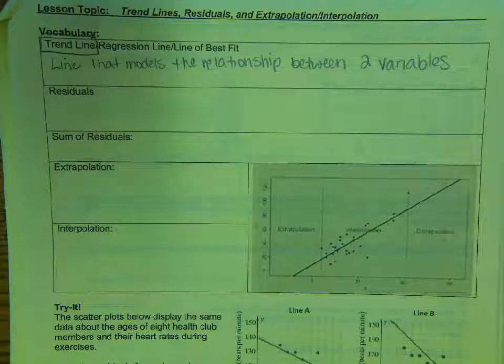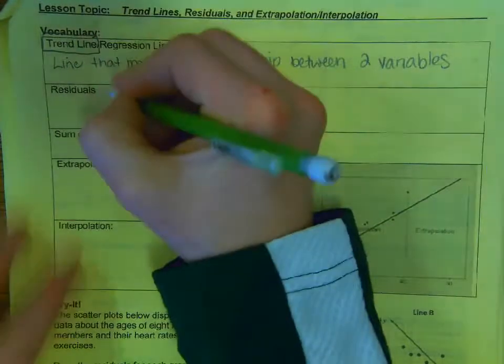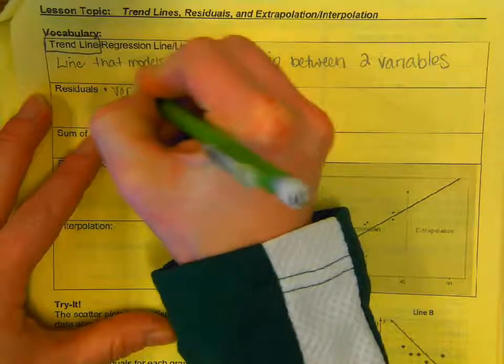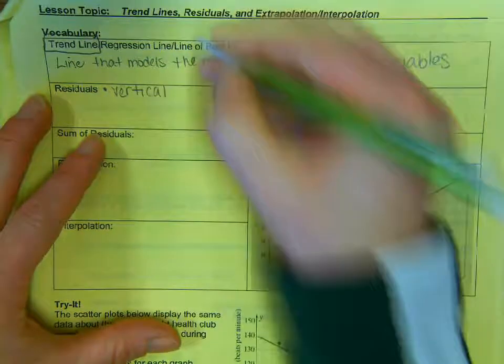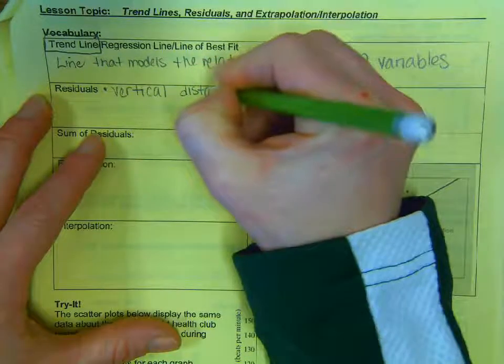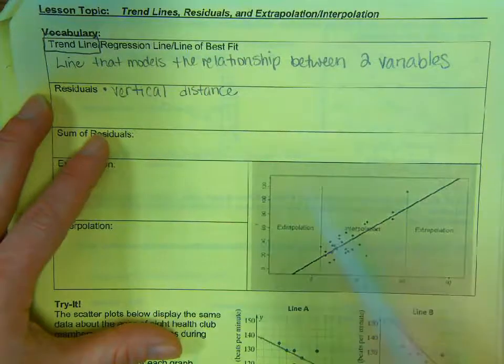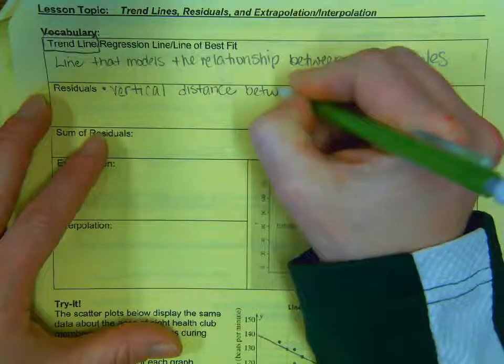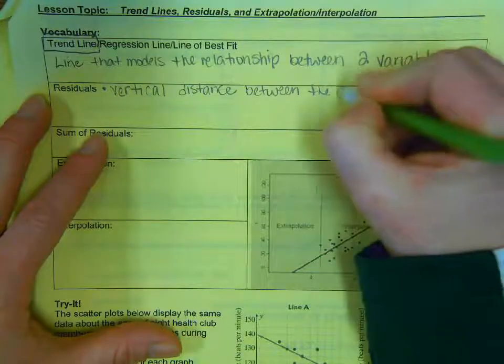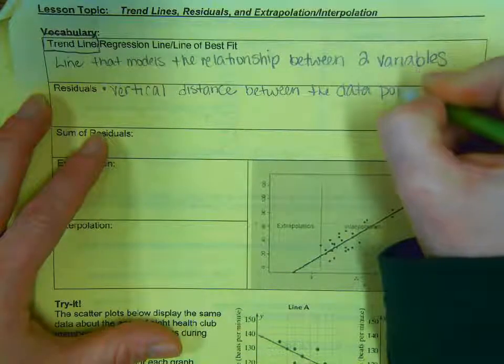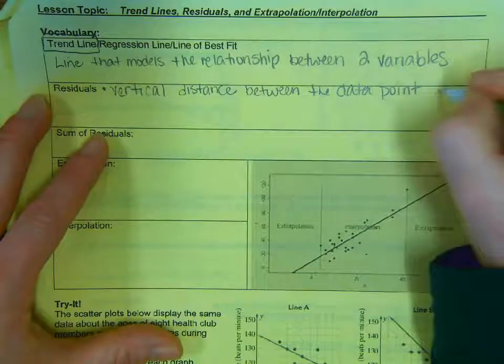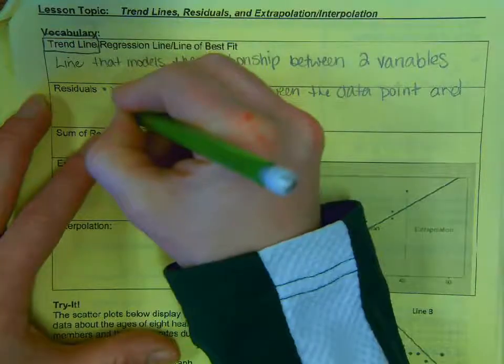So today we're going to learn about something called a residual. That kind of seems like a fancy word, but they're really quite easy to find. A residual is a way that we can tell how close our line is to the data, okay? And so the definition of a residual is it is the vertical distance between the data point and the trend line.